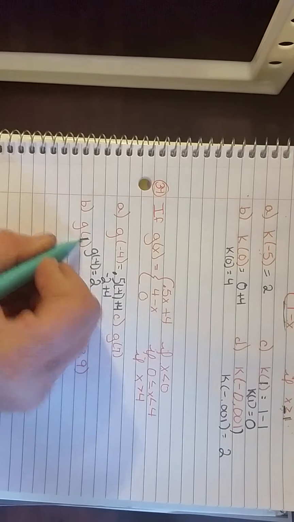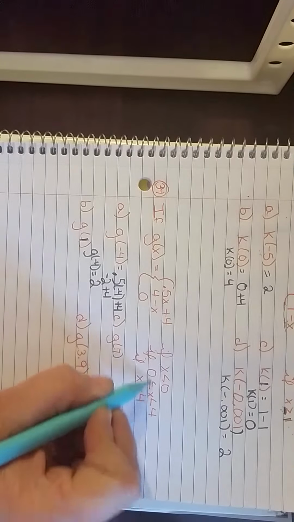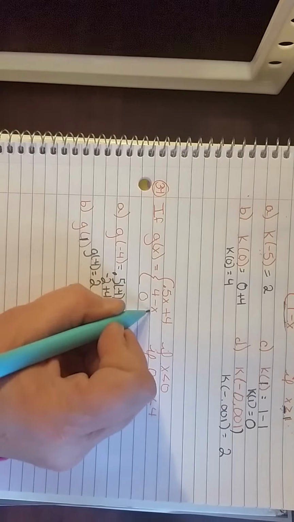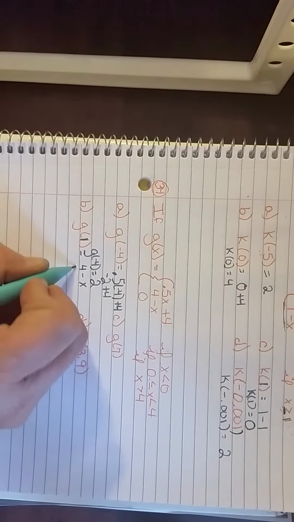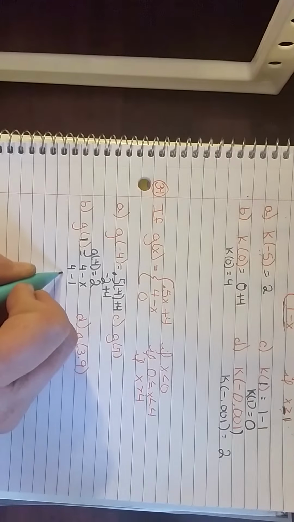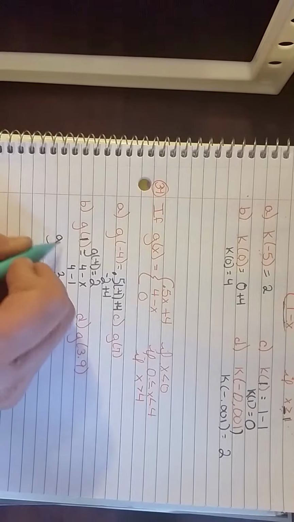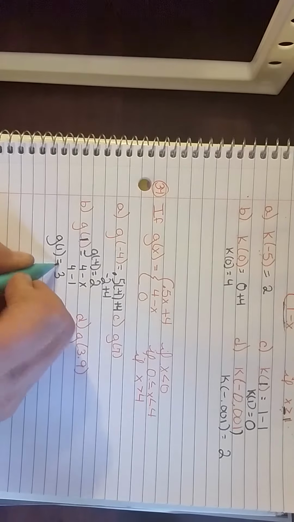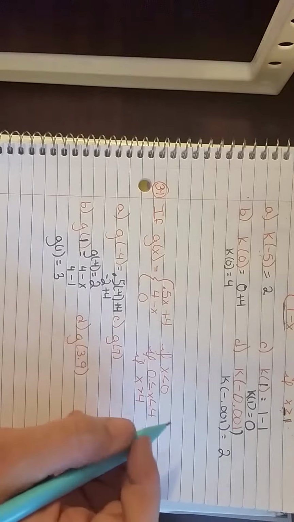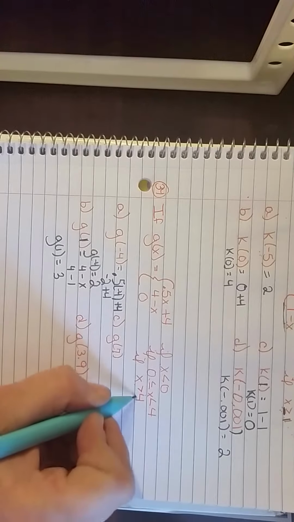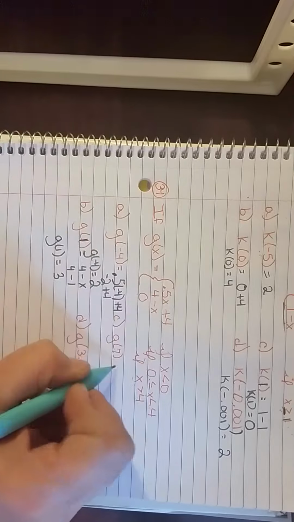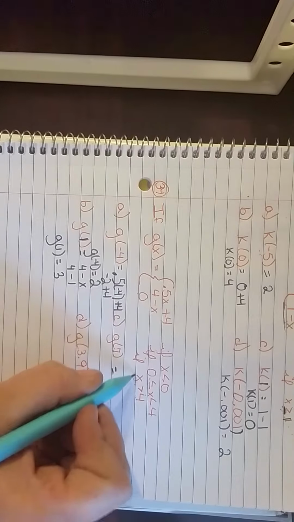1. X is 1. So that falls into this one, so I have to use this formula. 4 minus x, which would be 4 minus 1, which is 3. So when x is 1, g of 1 is 3. 7. X is greater than 7, so that would fall here, which means that equals 0.